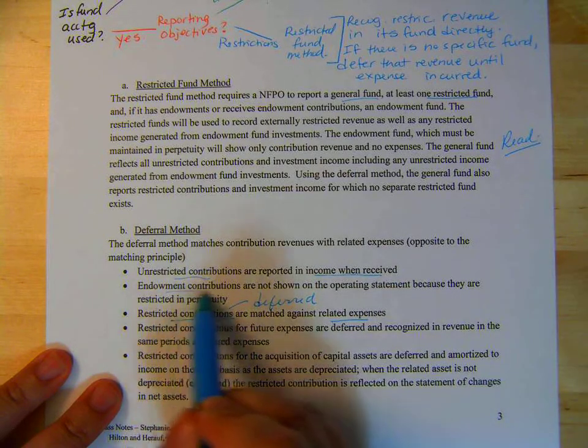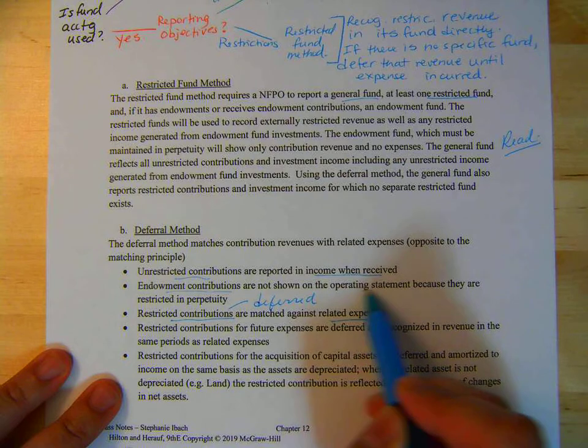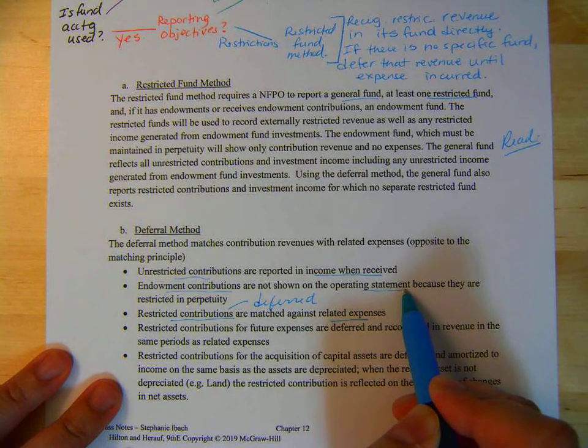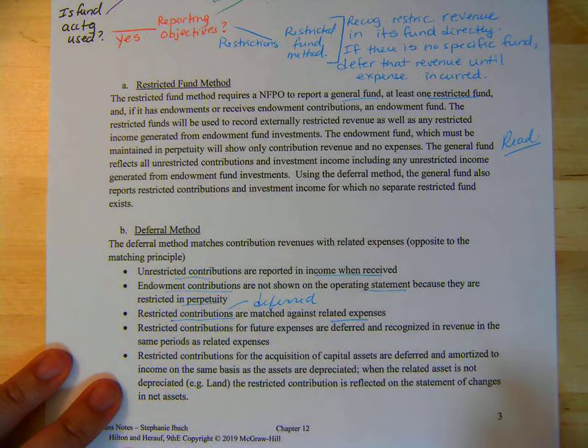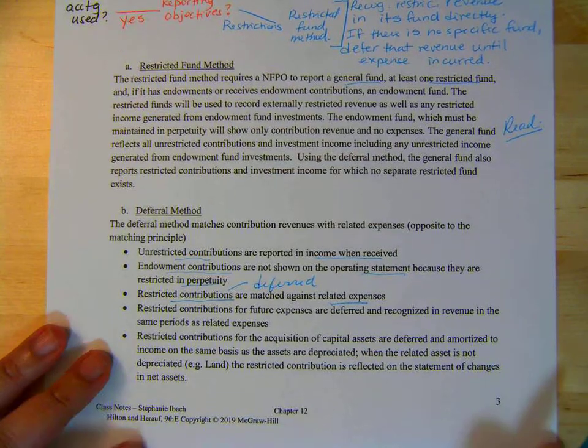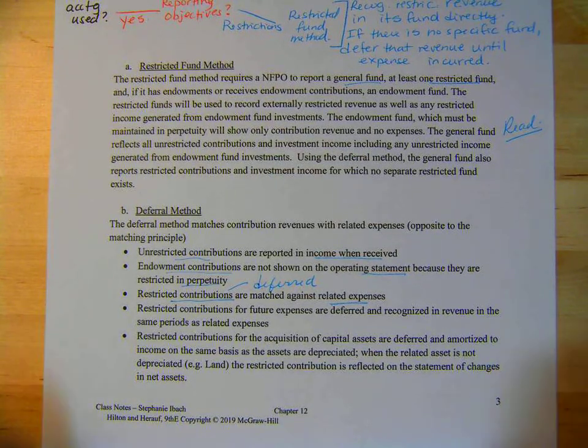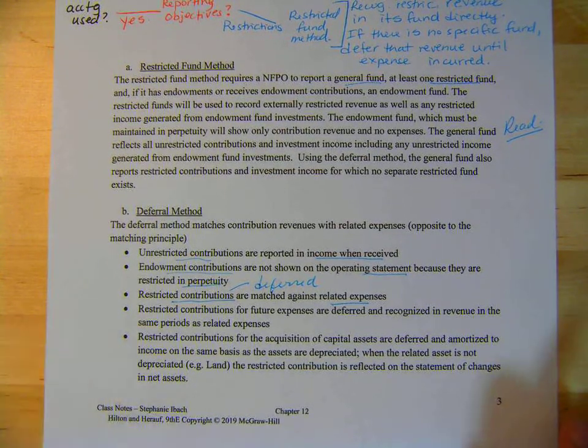Notice endowment contributions are not shown on the operating statement, the income statement, because they're restricted in perpetuity. As I said before, many are looking at, do we have the cash to operate? So showing endowment cash on there muddies the waters.